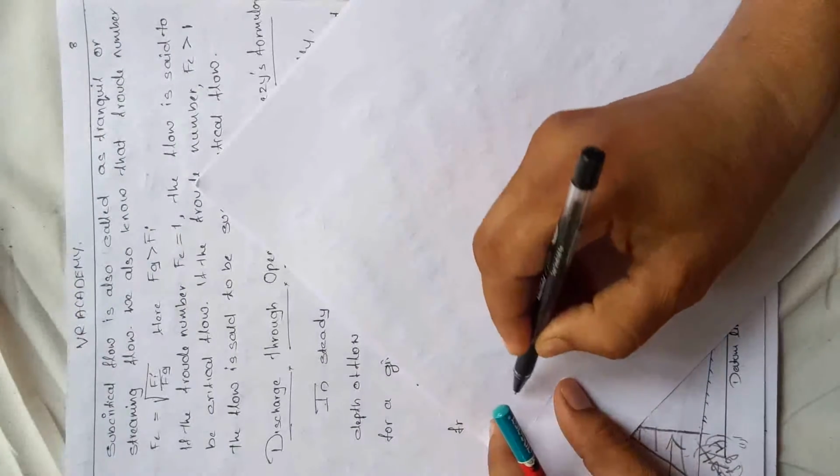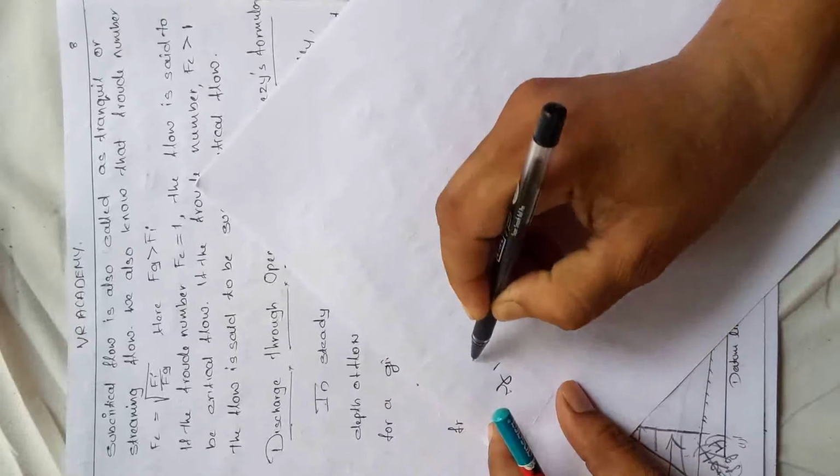Okay, today I will take the topic discharge through open channel by Chezy's formula. In steady uniform flow, the velocity, depth of flow and area of flow will be constant for a given length of channel. Already studied.